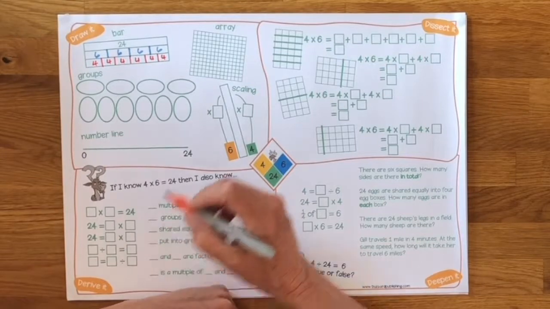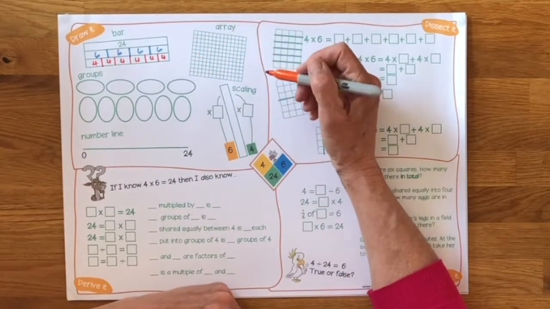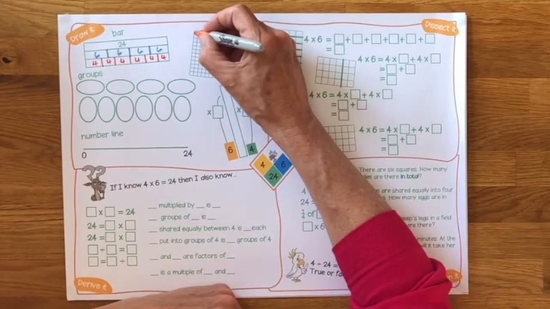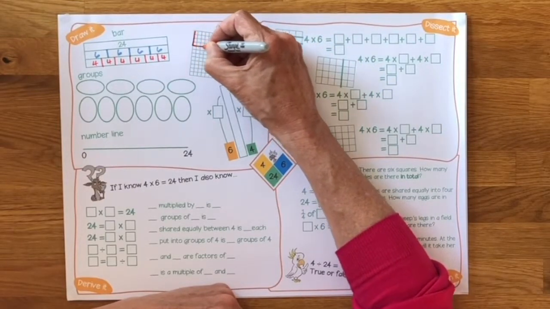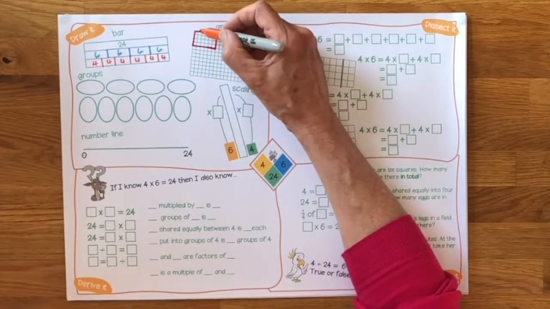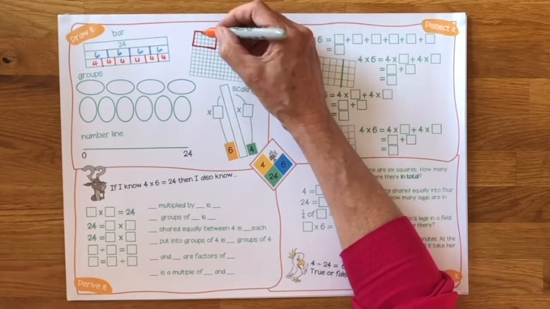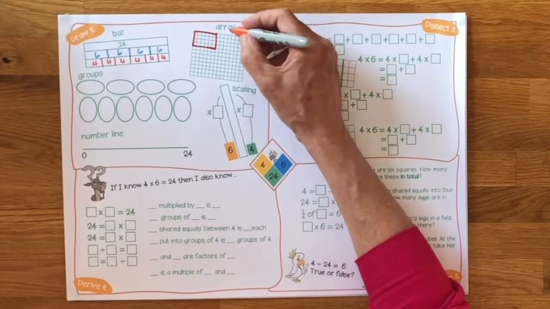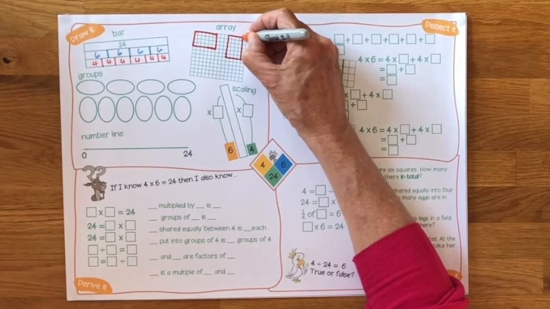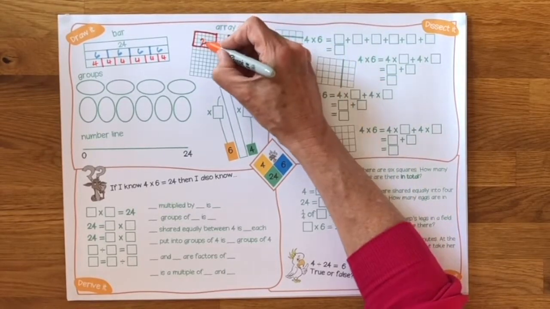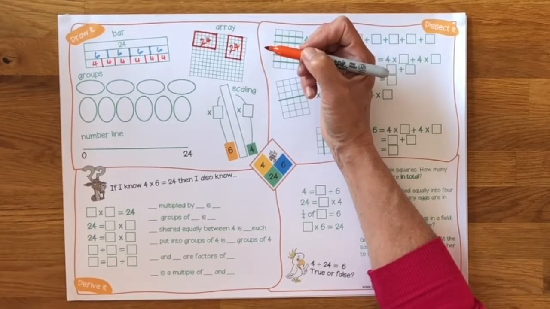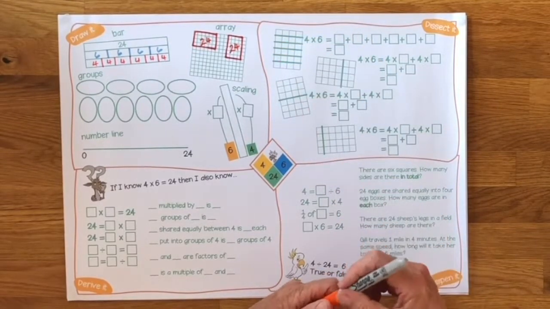The array is a really good model to make the commutative nature of multiplication really visible. So we can do 4 this way and 6 this way, and build an array that has got 6 columns of 4, or we can think of it as 4 rows of 6. We can also draw it this way round. So no matter which way we draw it, we know that we've got 24 squares in the rectangle because both of them are 6 by 4.